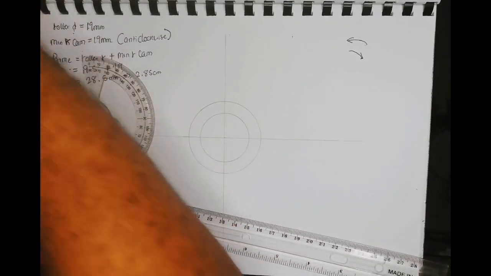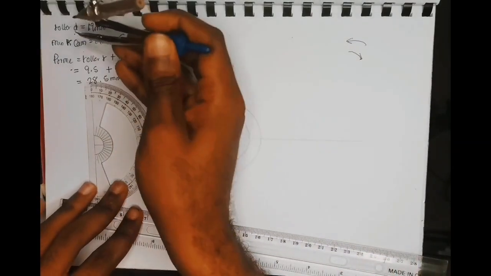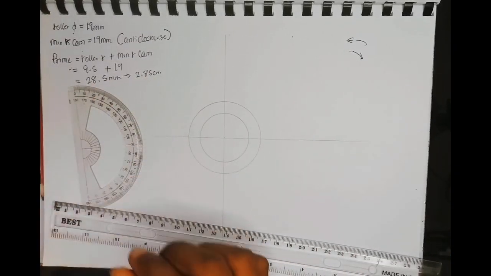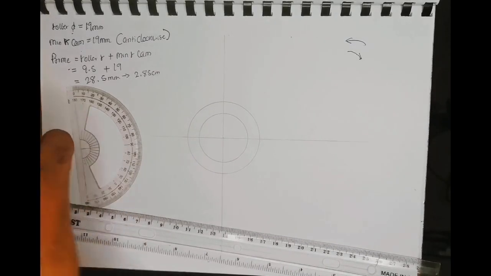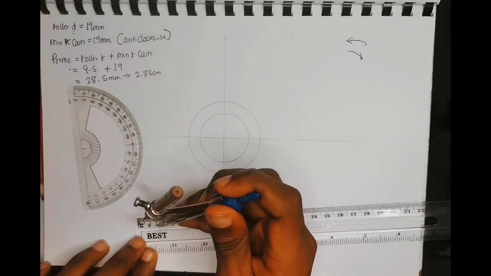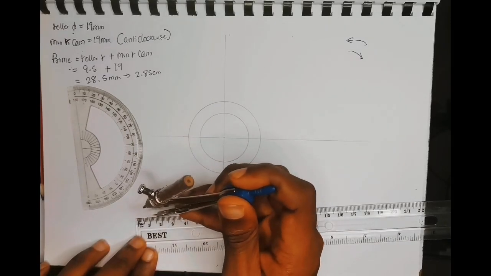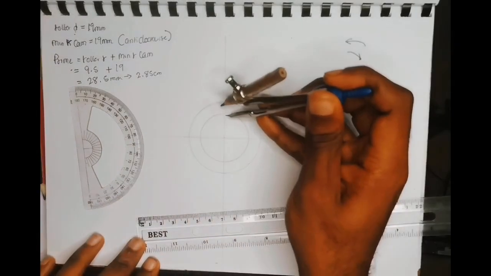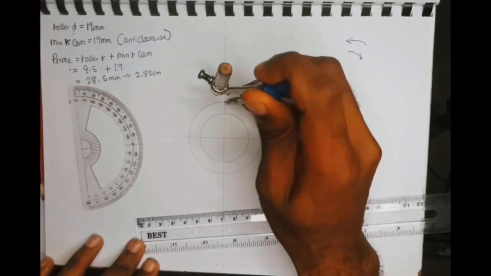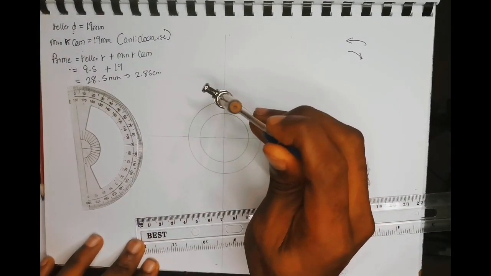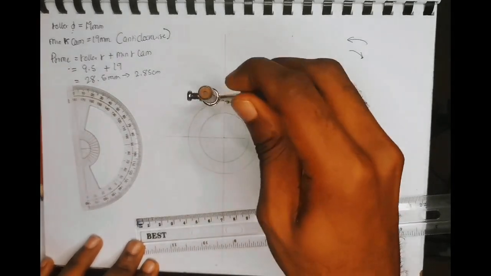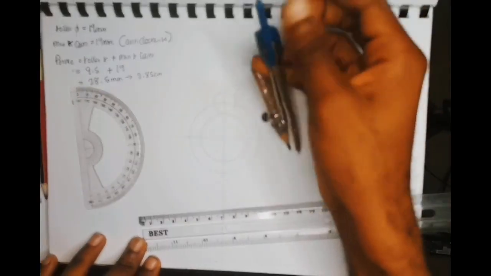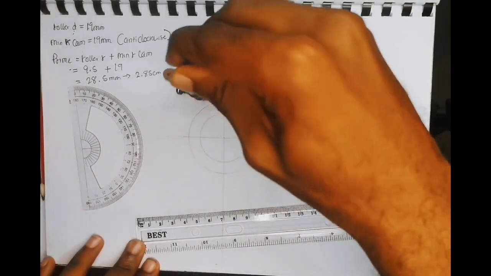First off, let's draw our roller follower. The roller follower diameter is 19 millimeters, so the radius is 9.5. So 9.5 on the meter rule. Pin here on top of the prime circle and this horizontal line, and draw a circle.